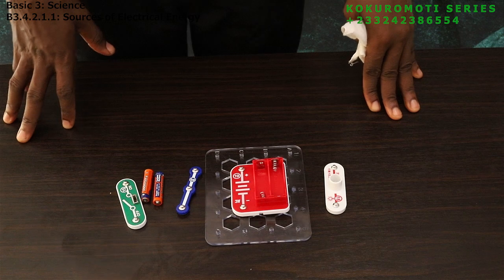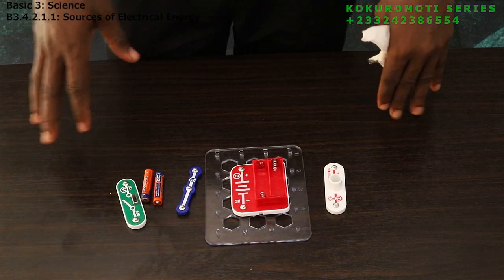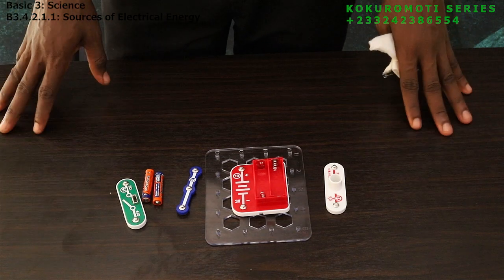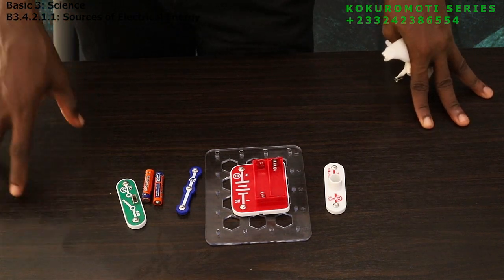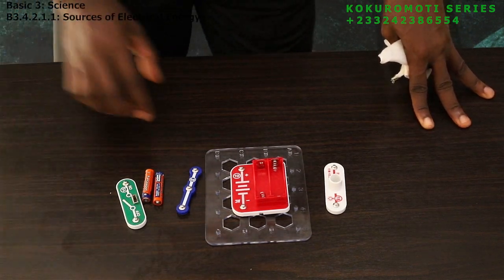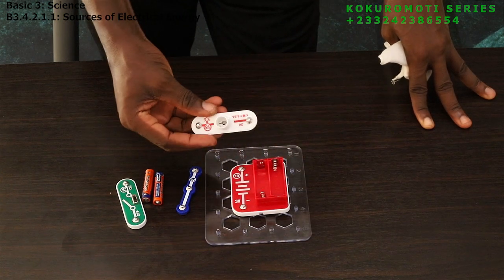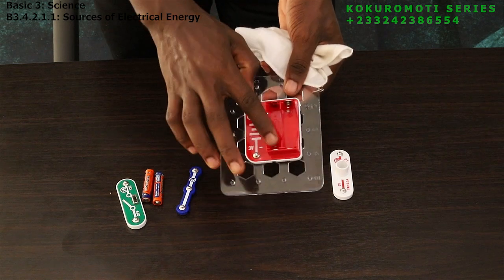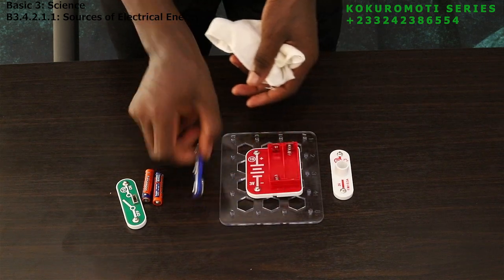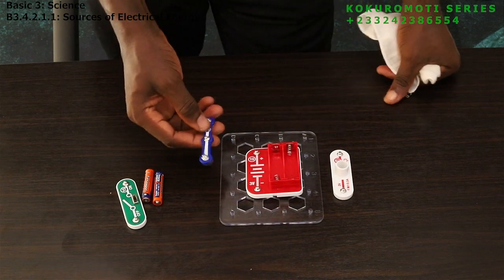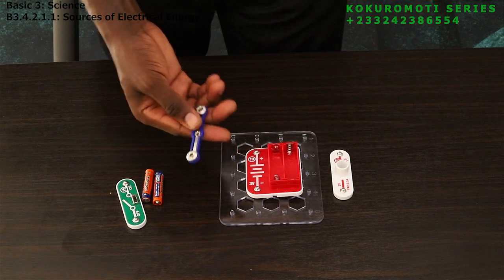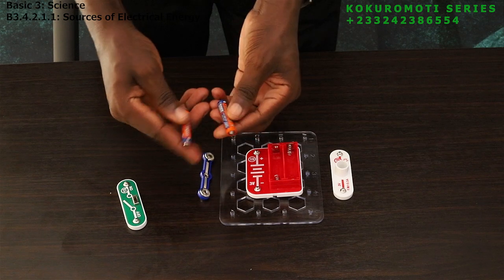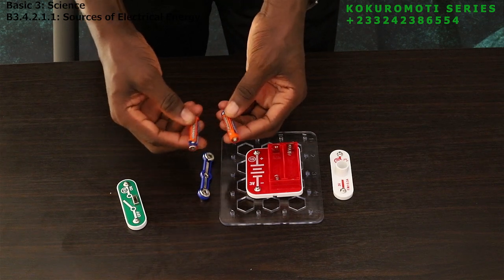So we are looking at how to produce electricity from batteries. For this activity or experiment, the materials that we will need are a bulb. This is the bulb, and the bulb is inside. This is where we will fix our batteries. This thing is called wire or cable. It is inside. So this is the cable, and then these are the batteries.